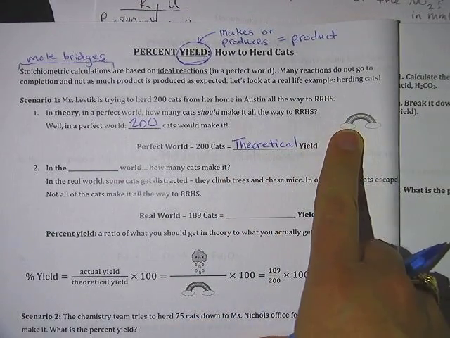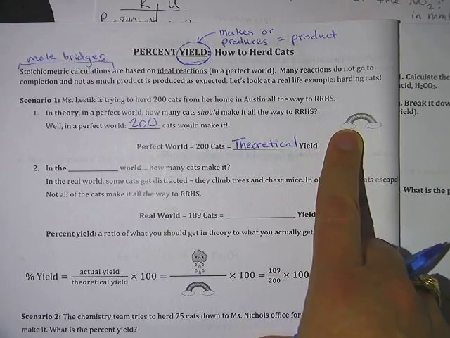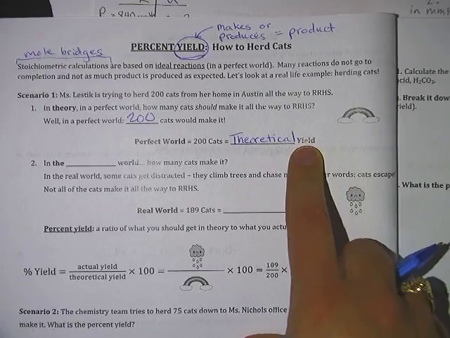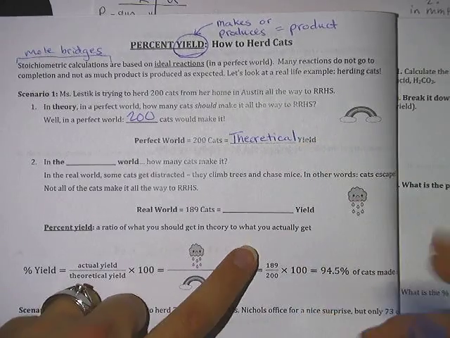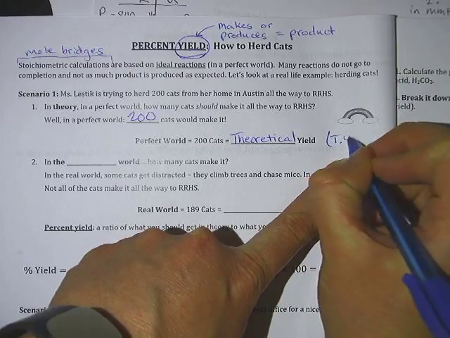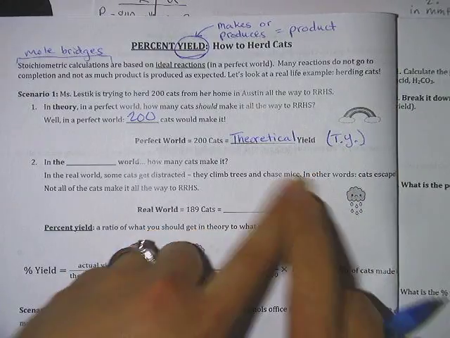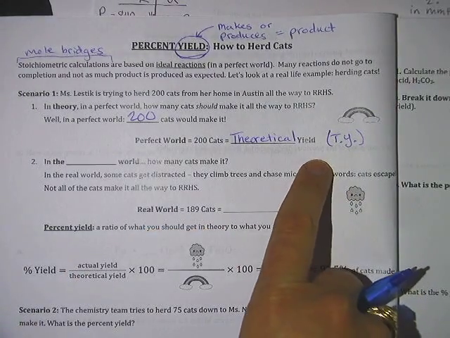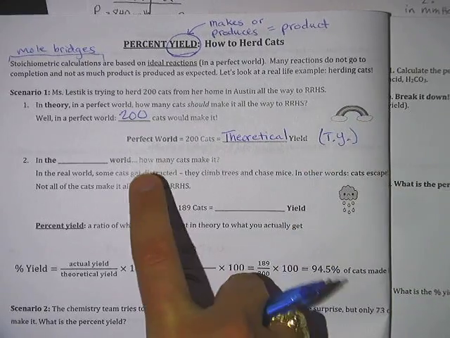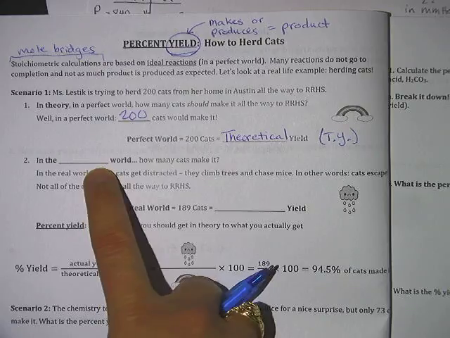If the world was all rainbows and sunshine, and if everything was perfect, then that would be a theoretical yield. We're going to abbreviate this TY, theoretical yield. That's our rainbows and sunshine perfect world scenario. But the world is not perfect.